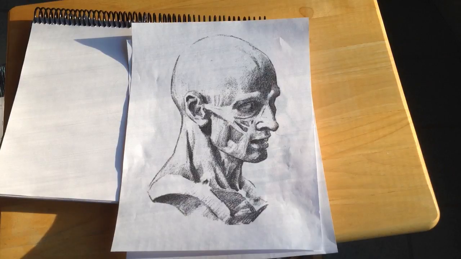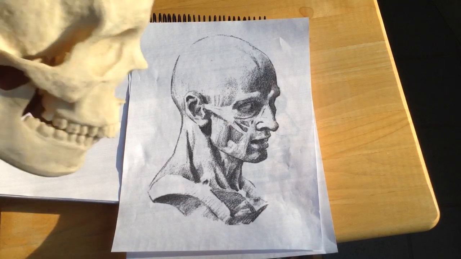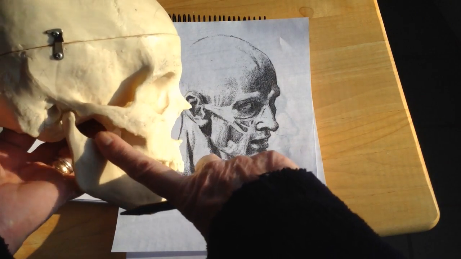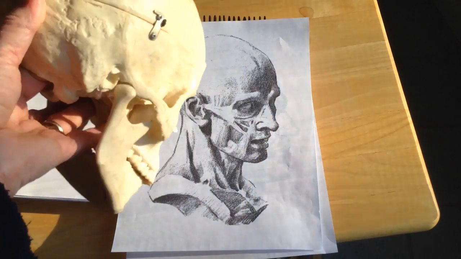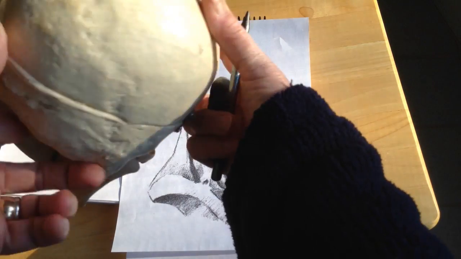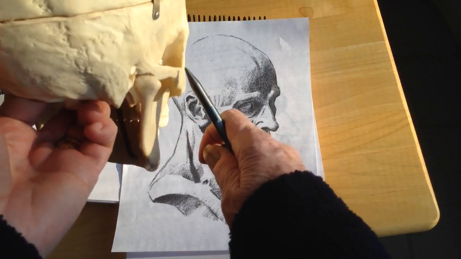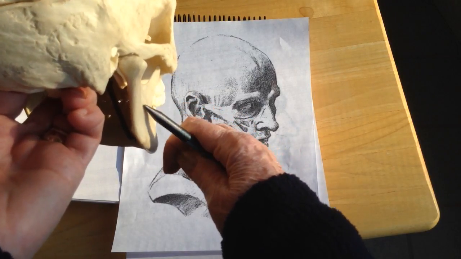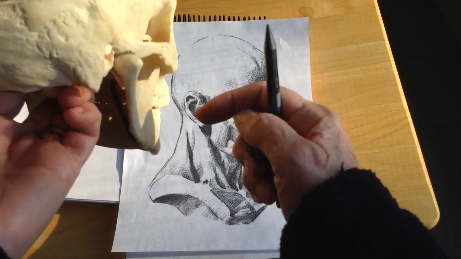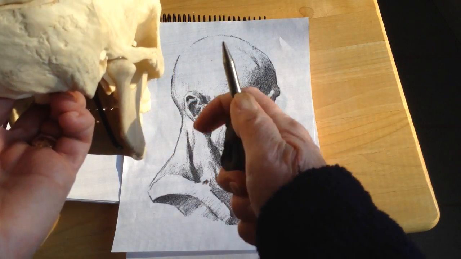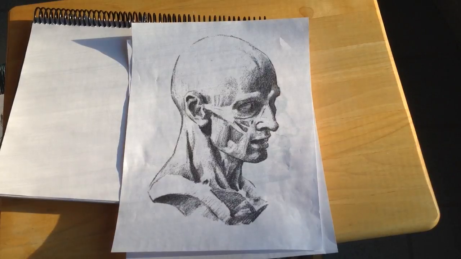If we look at an actual skeleton, we can see that even more clearly. There is the arch, and if you look at it from the back, you can almost see it easier. Here's the zygomatic arch of the cheekbone. You can see how it goes in like that, and we're all like that, some of us more than others, but it's always there, so it's important to look for that.